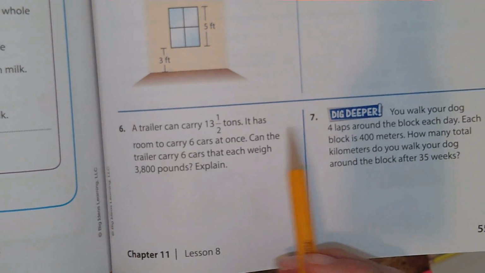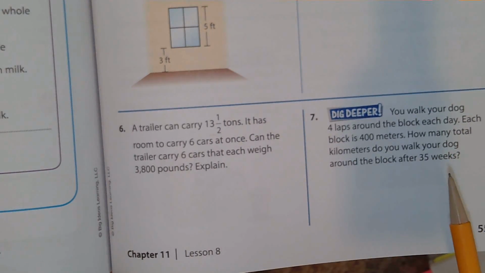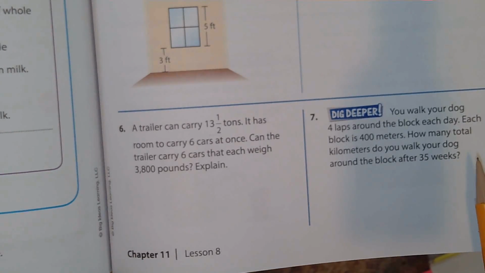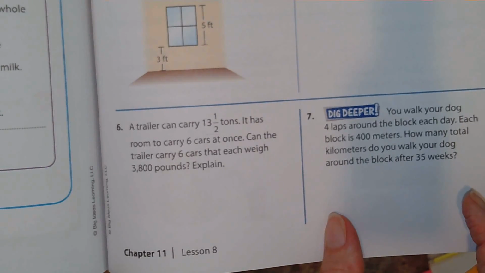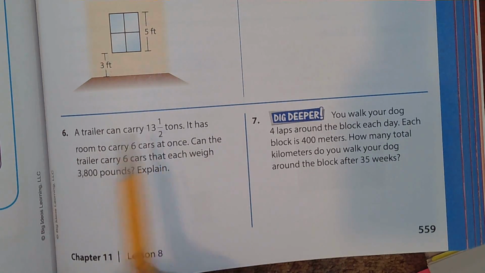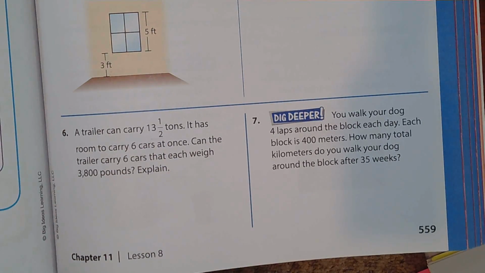Okay, a trailer carries 13.5 tons. So how many pounds is that? It has room to carry 6 cars at once. Can the trailer carry 6 cars that weigh 3,800 pounds each? So you have to figure out how much this is, and can that trailer carry it?